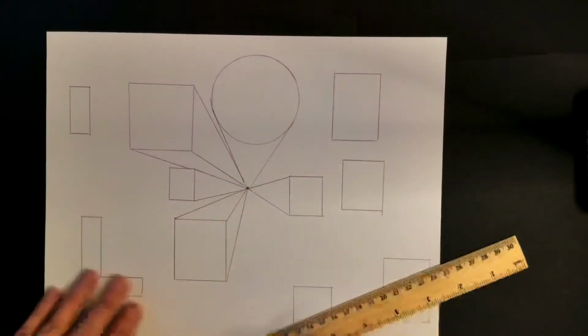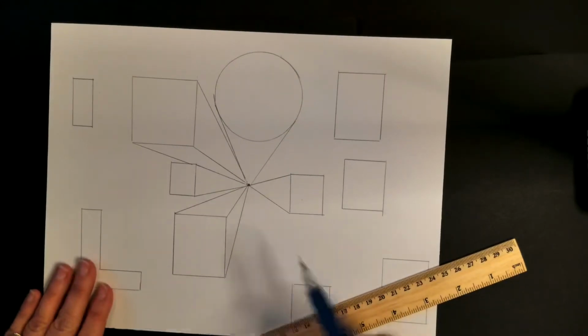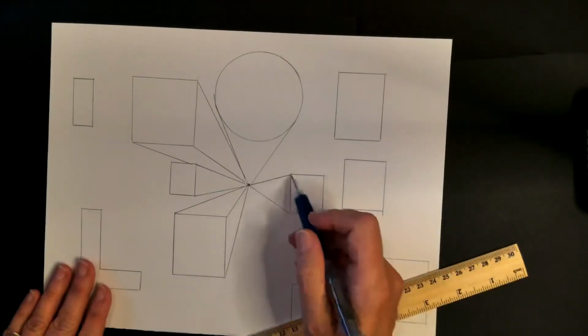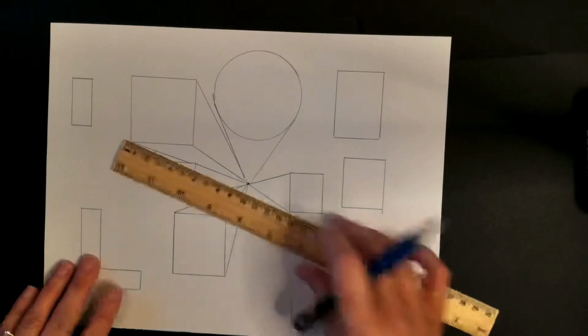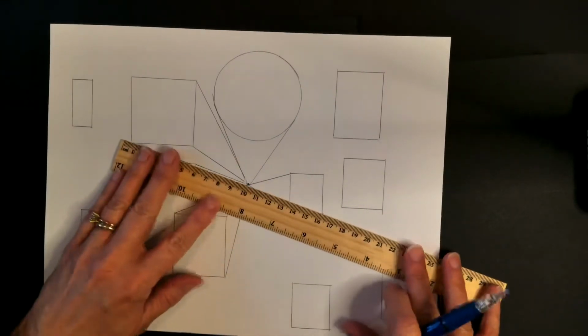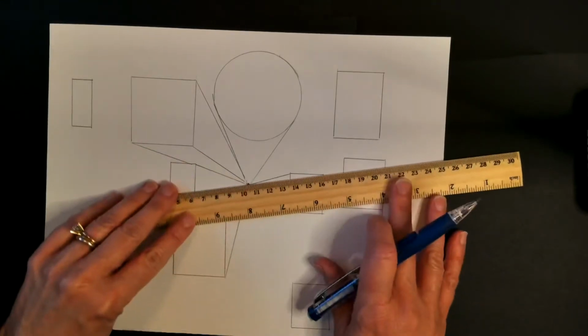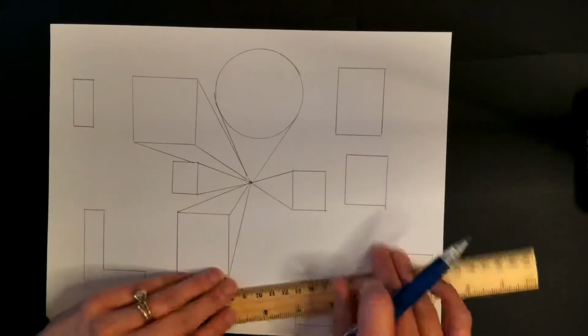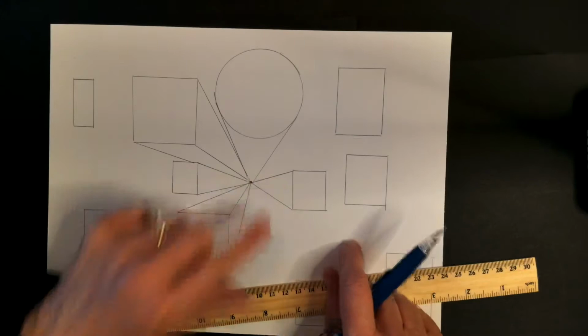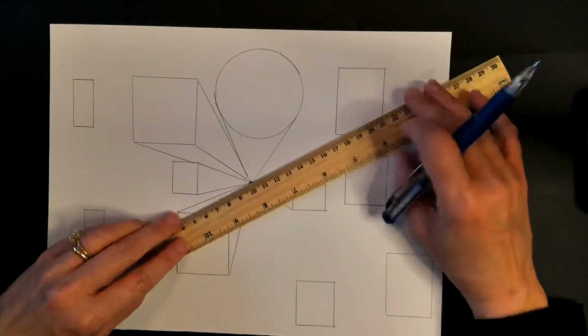Now I want to show you something about this building. This building only has two lines to the vanishing point, because if I line up this corner to the vanishing point, look, it goes through the building, and if I line up this corner to the vanishing point, it goes through the building. So we can only see one side of this building. So now we're going to go back to this one.